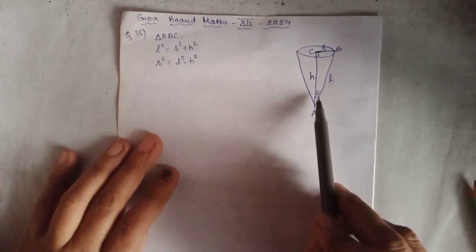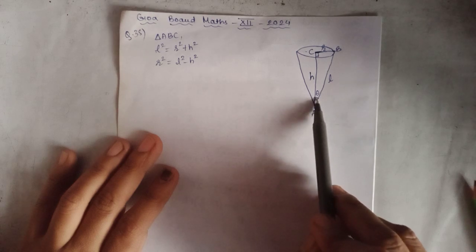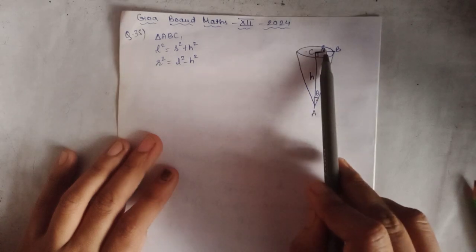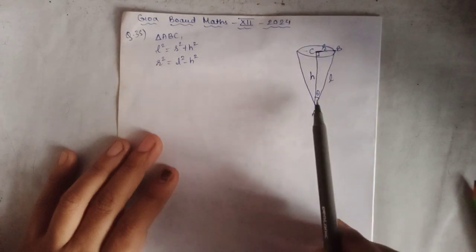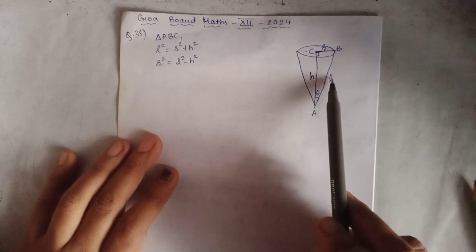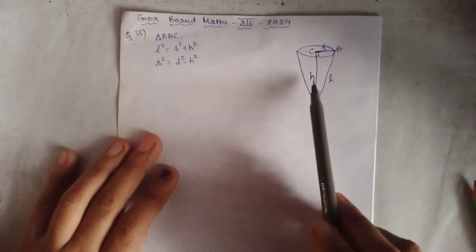So if I use trigonometric ratios, then cos theta is adjacent upon hypotenuse.